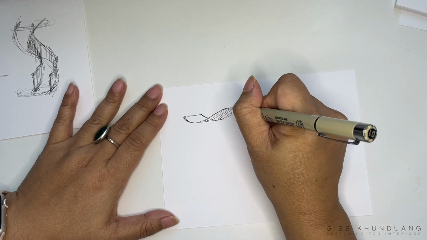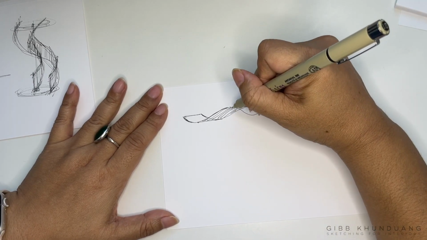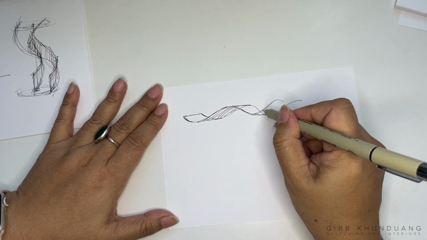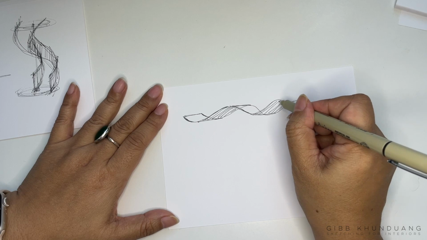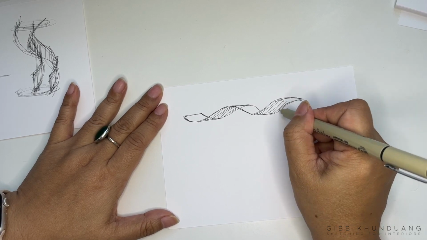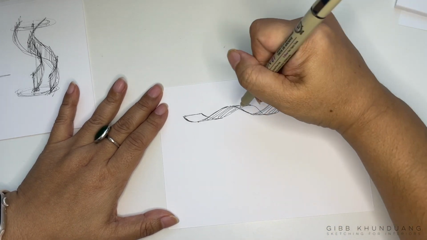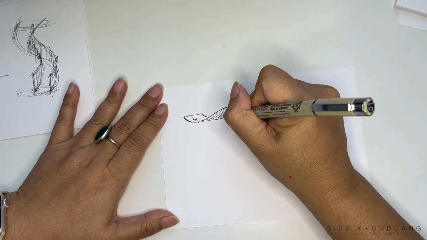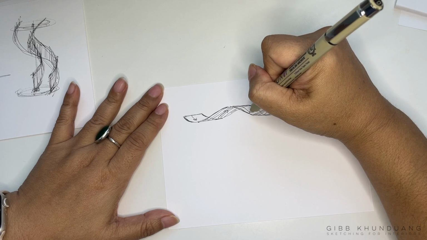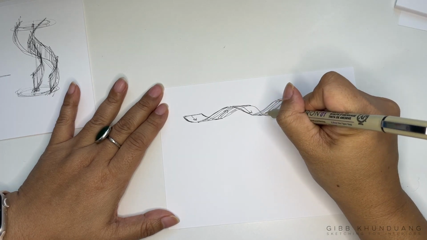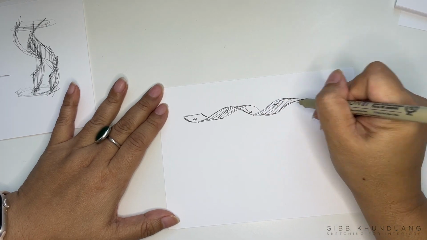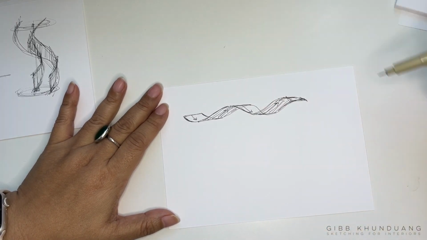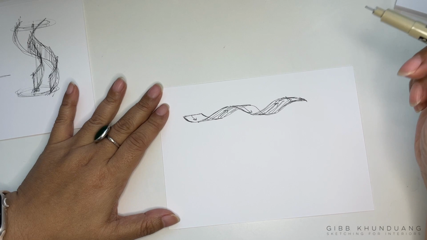So now the top here, this needs to come down, right? So this part right here needs to go up. Something like that. So this is down, up, down, up, okay? Something like that. And then that's basically your form in 3D.